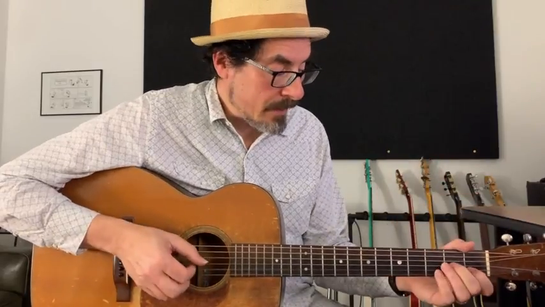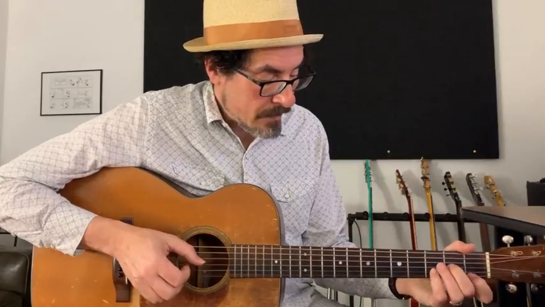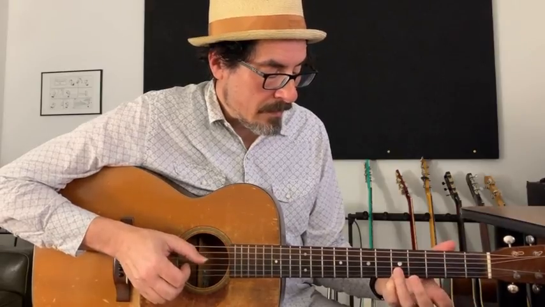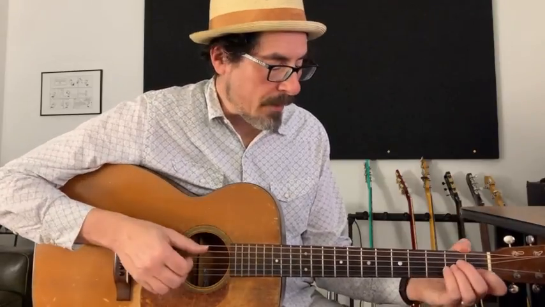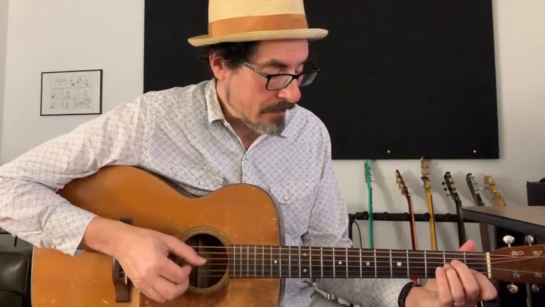And then the third, in this particular example, there's a third way to think about it. We're climbing up the same way. And then, so really putting two ideas together here to make a longer phrase. Hitting the 5th and then coming back to the root, which seems to want to go somewhere. And in this case, we've taken the chord progression over to the A minor now.